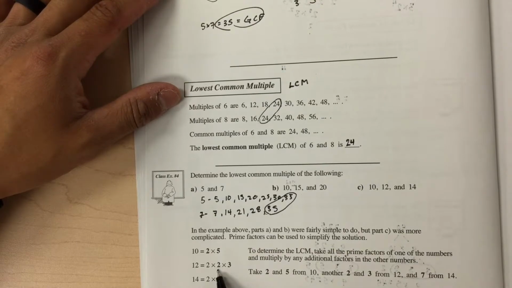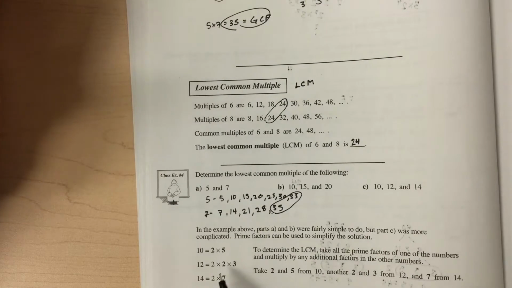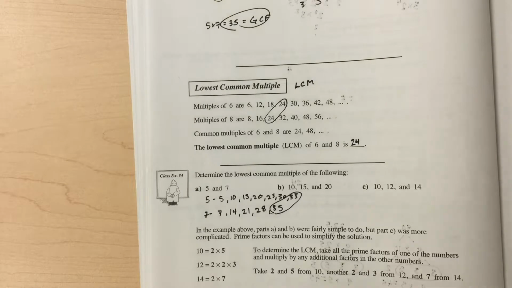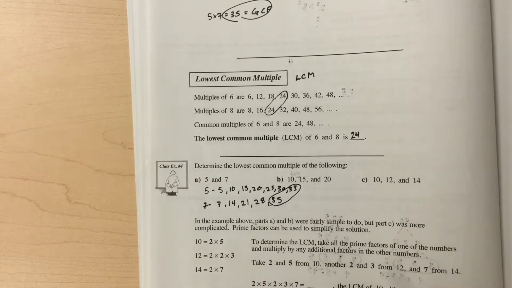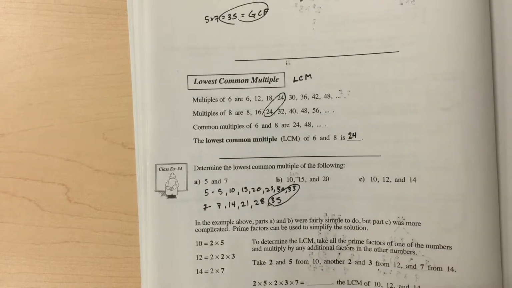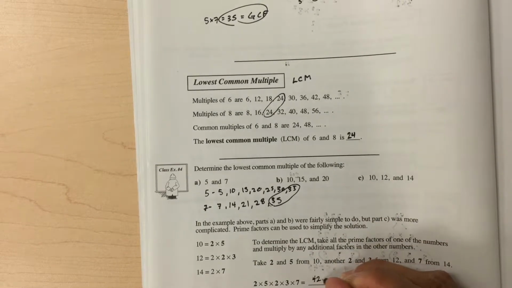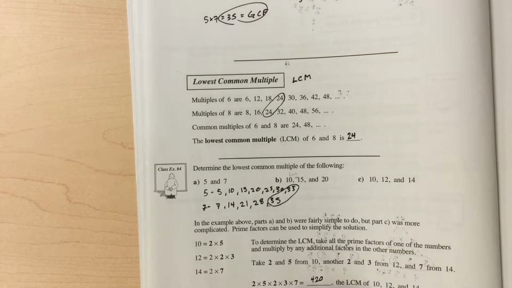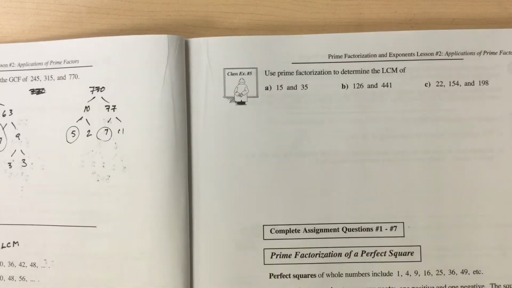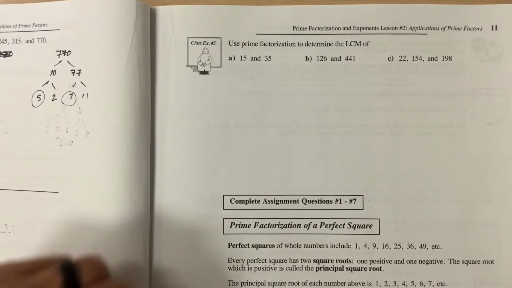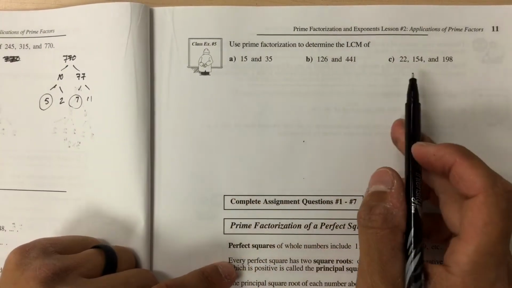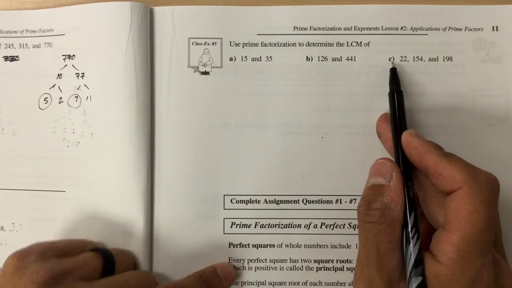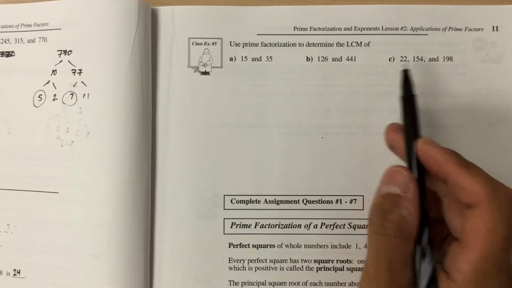And we use 2 again, because if we don't use 2, then we don't end up getting a common multiple. So if we multiply 2 times 5 times 2 times 3 times 7, we get our lowest common multiple between 10, 12, and 14, and that is 420. Now, if we were to use that method, it's not going to appear until class example 5C.